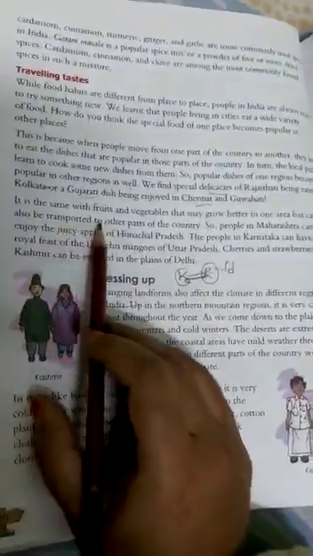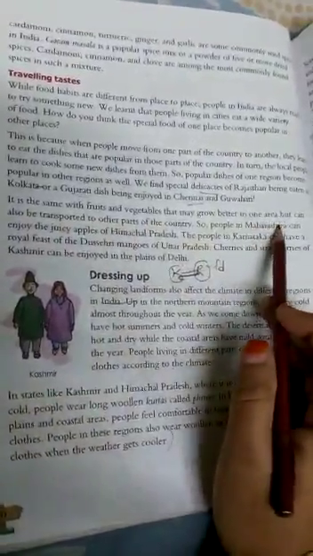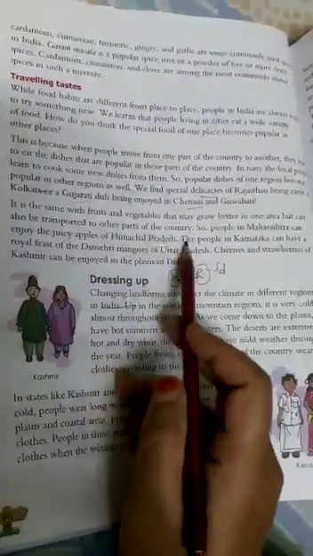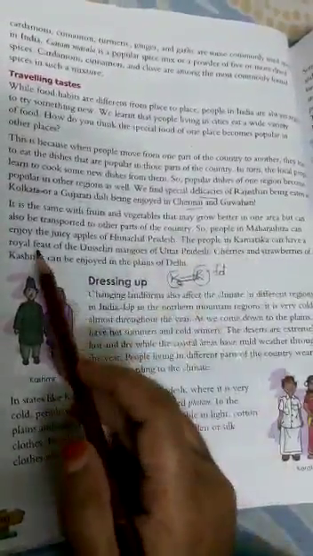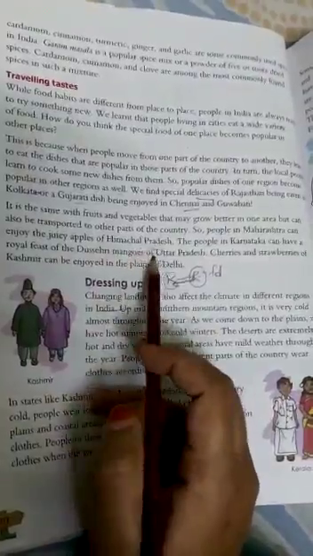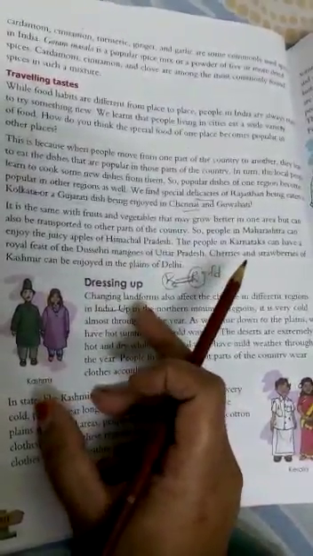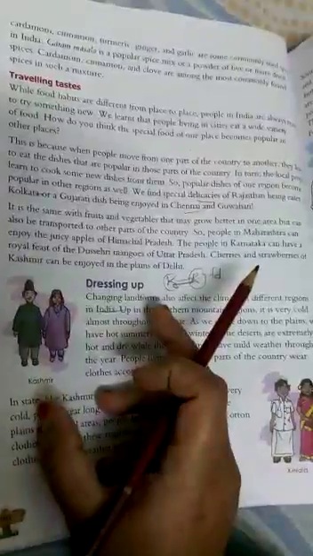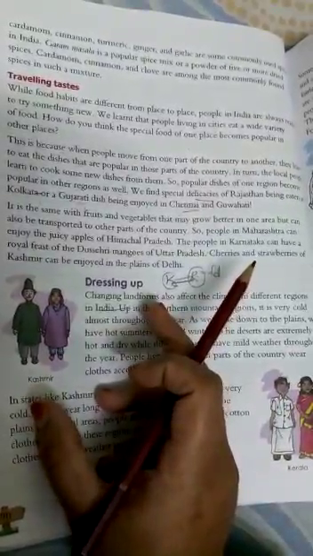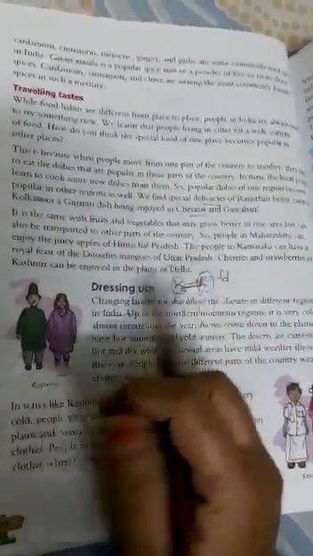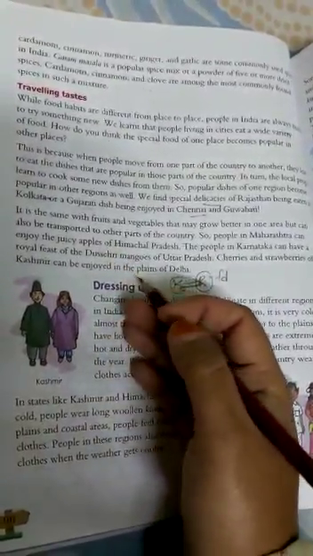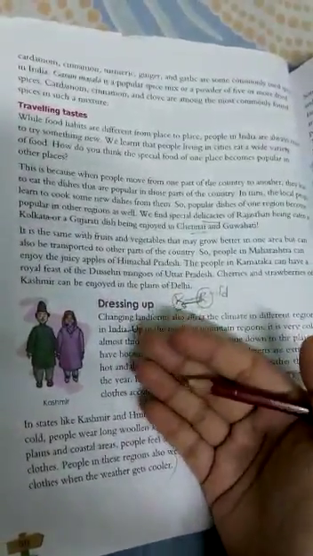Next, it is the same with fruits and vegetables that may grow better in one area but can also be transported to other parts of the country. So people in Maharashtra can enjoy the juicy apples of Himachal Pradesh. Do you know that every place has popular fruits and vegetables grown there? So how will we get the popular fruits and vegetables of that place to our place? By means of transportation. They will transport their fruits and vegetables to our place, and our place's popular fruits and vegetables will be transported to the other parts of the country. So in this way, we can have the best grown fruits and vegetables from the different parts of the country.